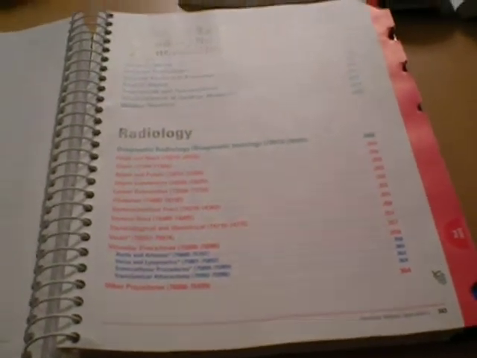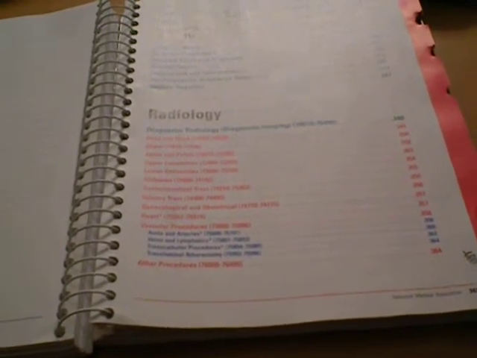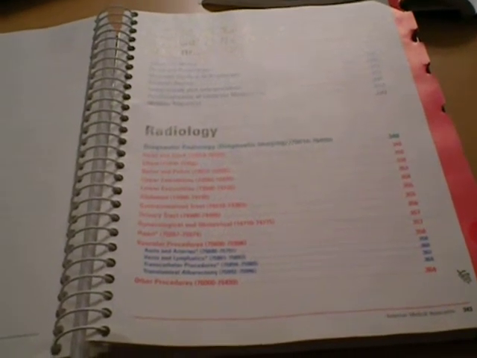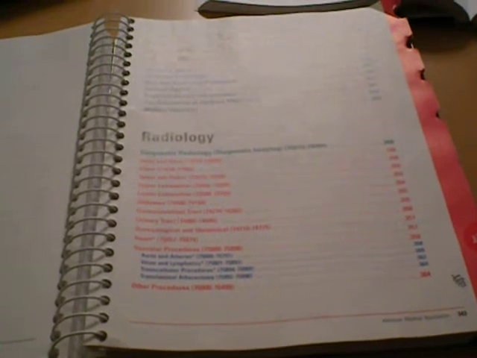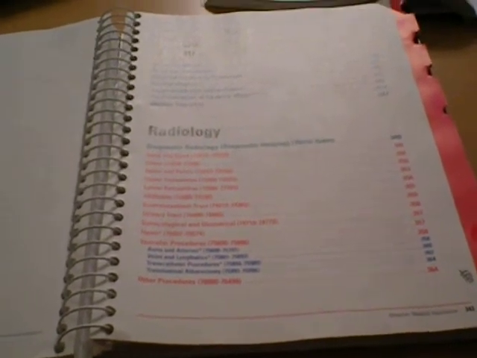Before we dig into radiology, there's one concept that I want to explain that's essential and very, very key, and that's the difference between a technical component and a professional component. If a physician's office takes the picture, but they do not give a formal report, that is known as the technical component, and you would append a TC modifier to that radiology code.